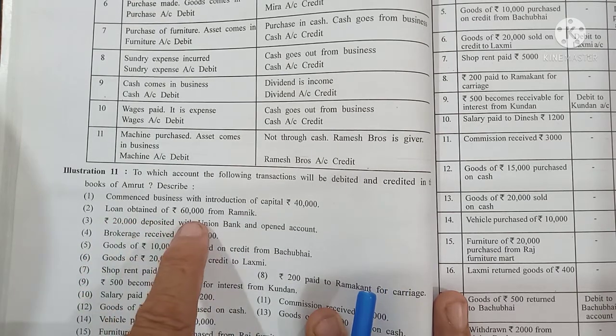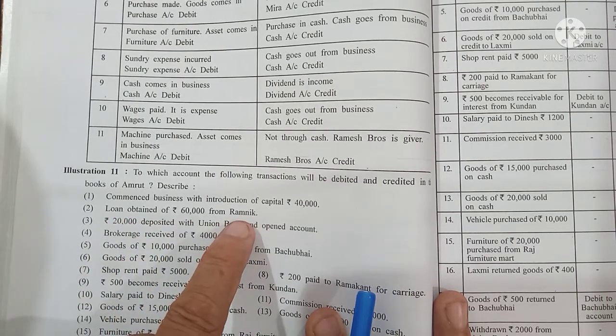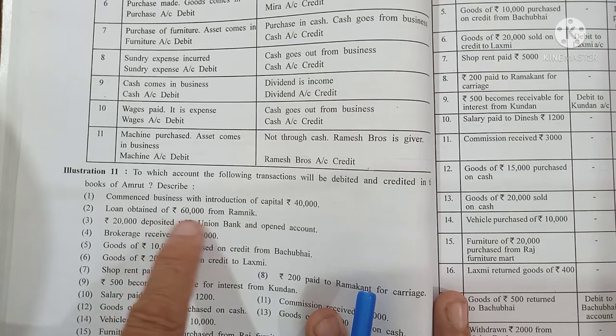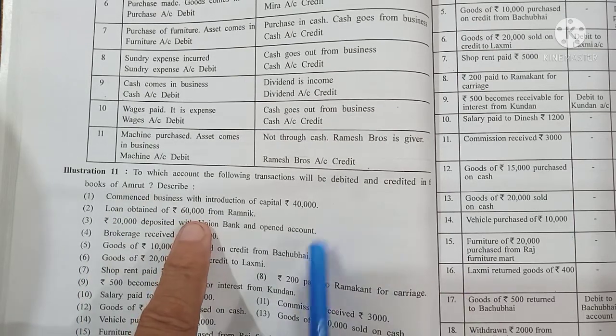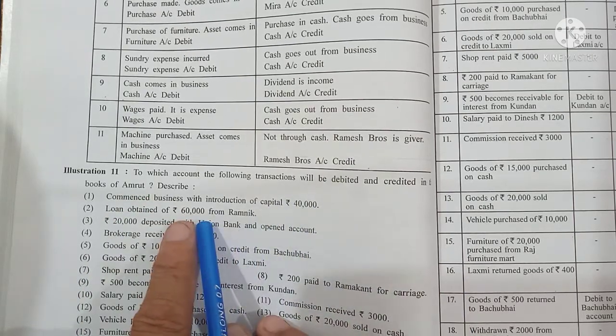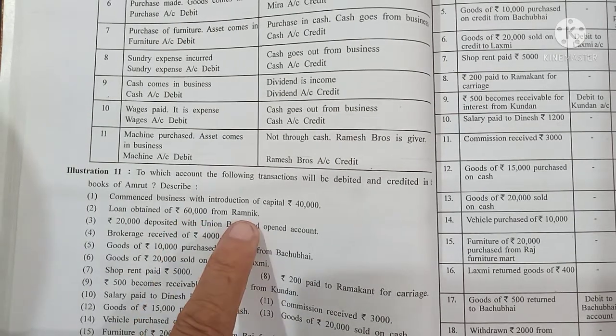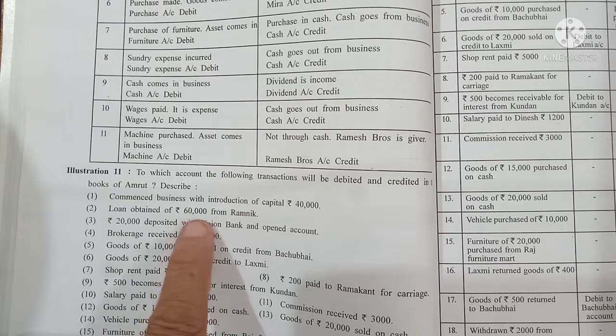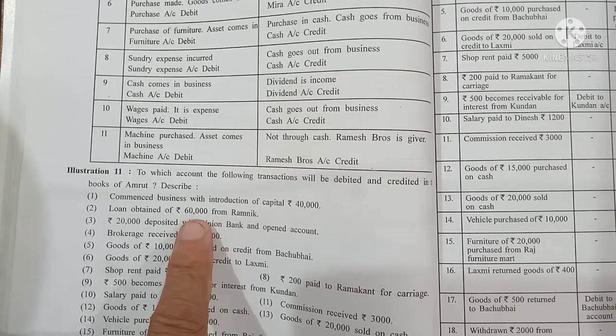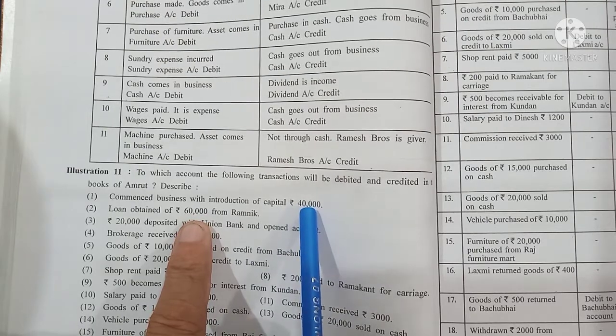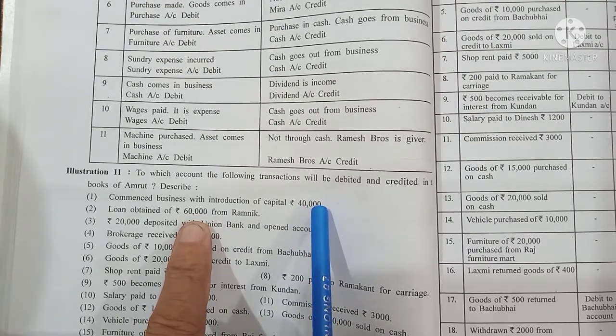Loan obtained 60,000 from Ramnik. Loan obtained means Amrut has taken a loan, because the 40,000 amount was not enough. So for that he has taken a loan of 60,000 from Ramnik. When he has taken a loan, that means again your cash box balance has changed. Before transaction 1 it was 0. Now after transaction 1 it became 40,000.